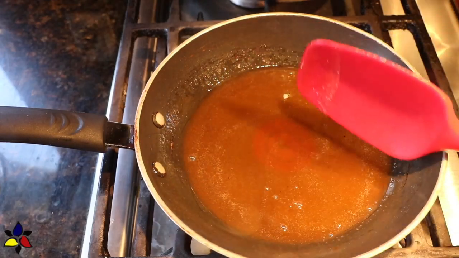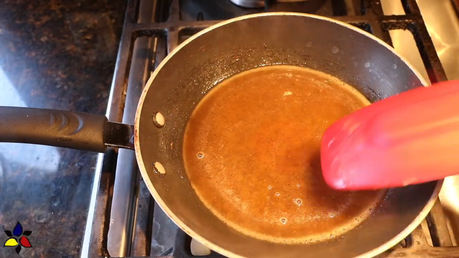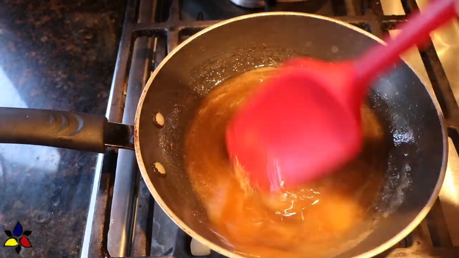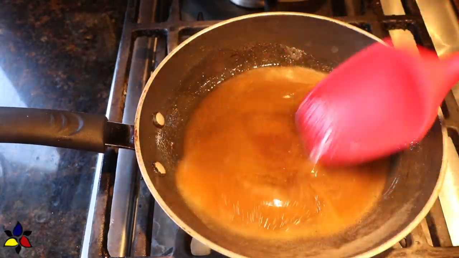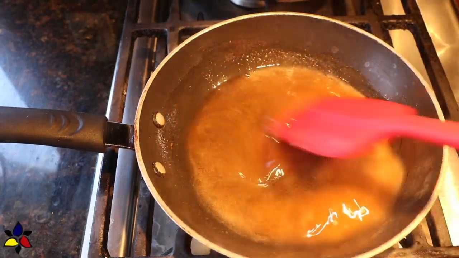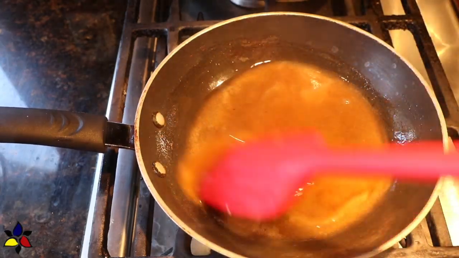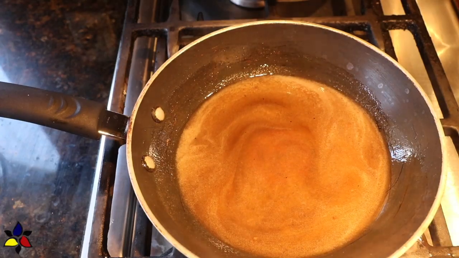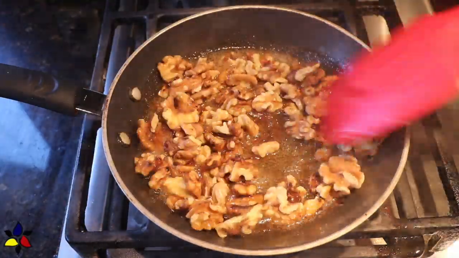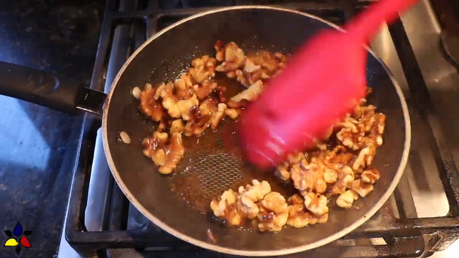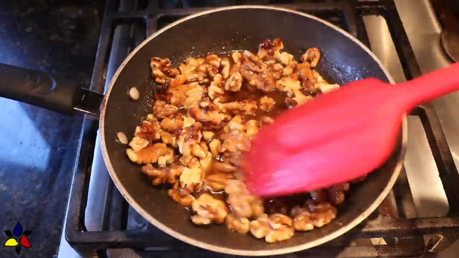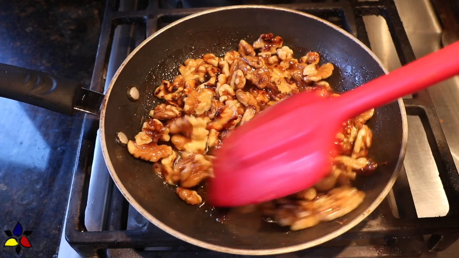So to caramelize, now place the butter into a saucepan and add your sweetener. I'm using Lakanto Gold for extra flavor, and cook over medium-low heat until your sweetener has completely dissolved in the butter. And as it's cooking, stir every once in a while. Add your dry roasted walnuts to your pan and cook everything together for about 5 or 6 minutes. And as you're cooking, stir and toss frequently.